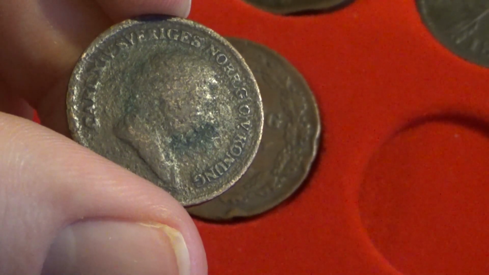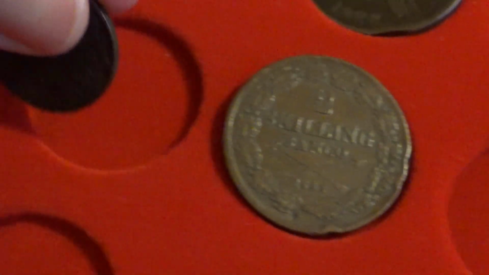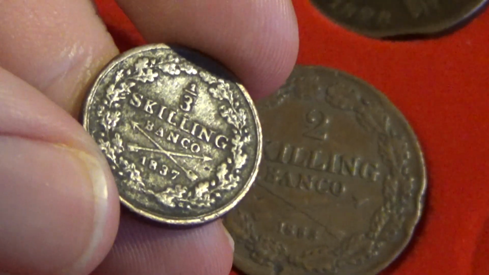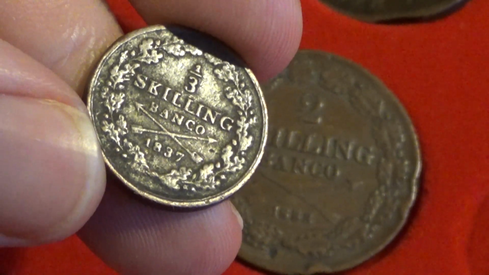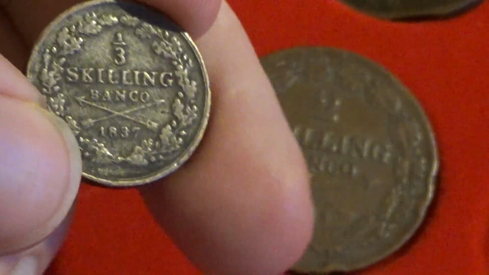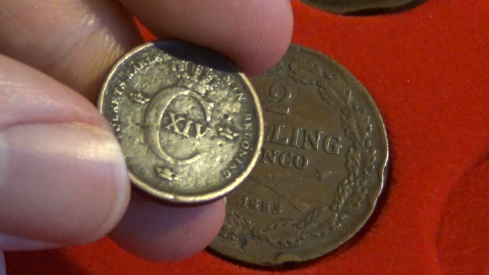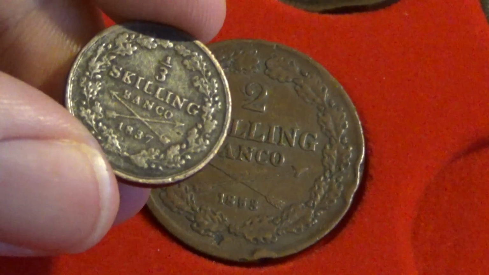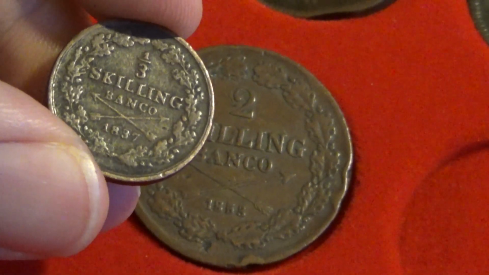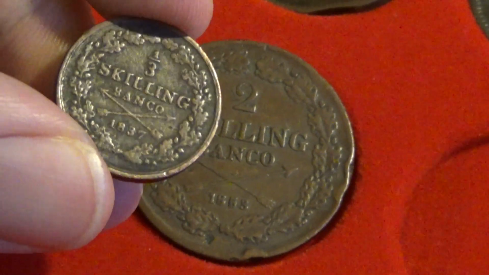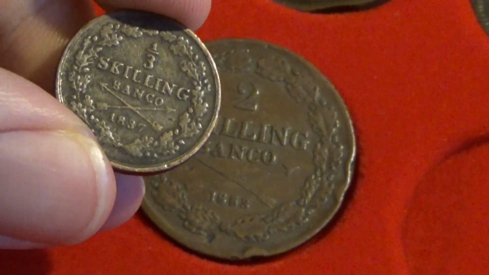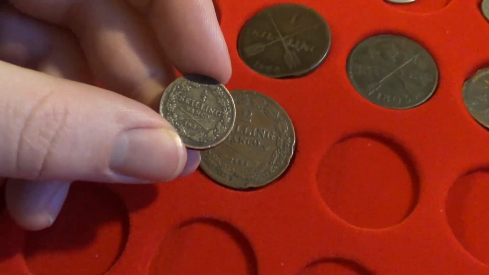The 14th Johan, and 1/3, and I believe there is also a 1/6 of a shilling. So the shilling Banco coins was used from the 1830s, like 1832, until 1855. So just a little about 20 years before being replaced by the öre.